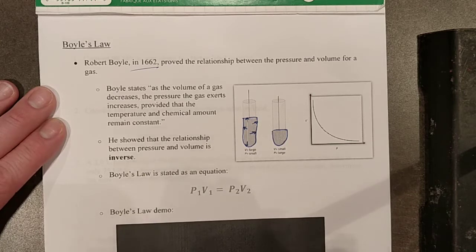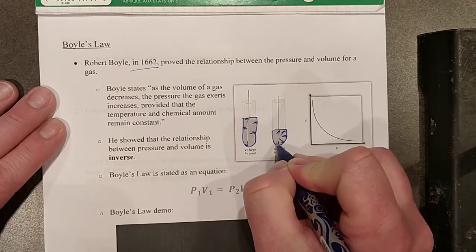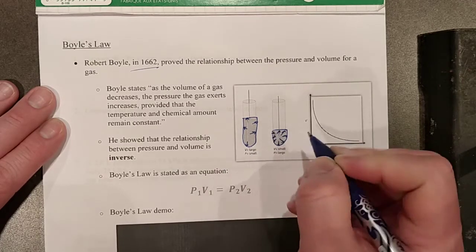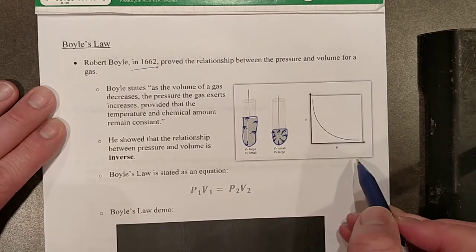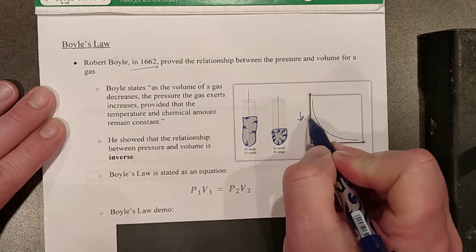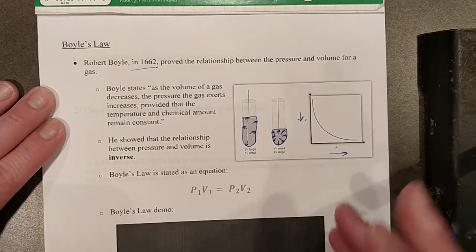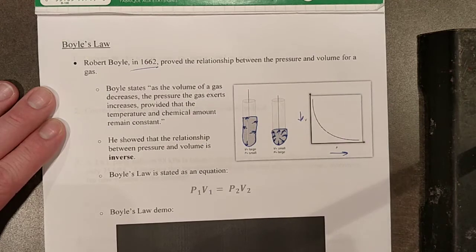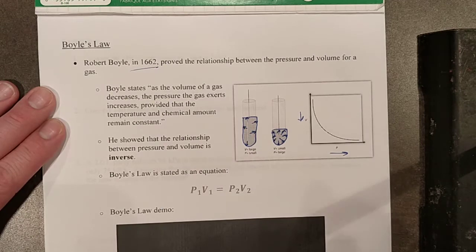So, same kinetic energy, same motion of particles, but a smaller space. What's going to happen is you're going to have way more collisions per second. And what we do is we measure that as pressure. So graphically, what ends up happening is as volume goes down, your pressure goes up because we get more collisions per second. So what that means is we have an equation that we can talk about.